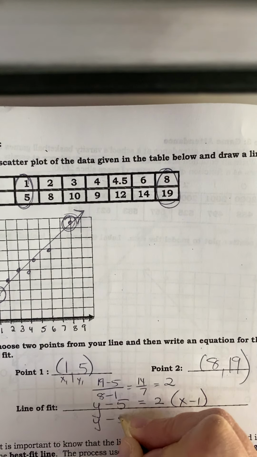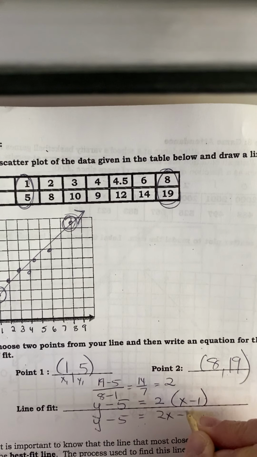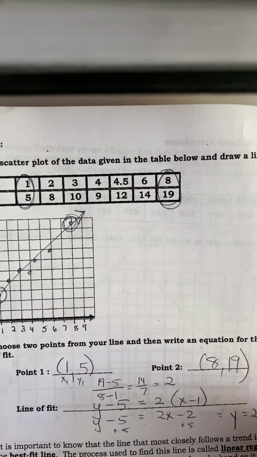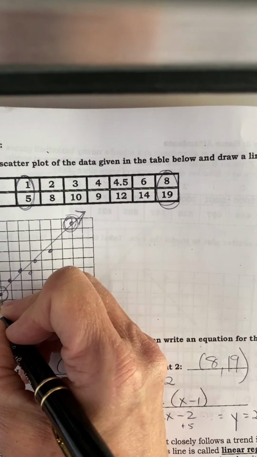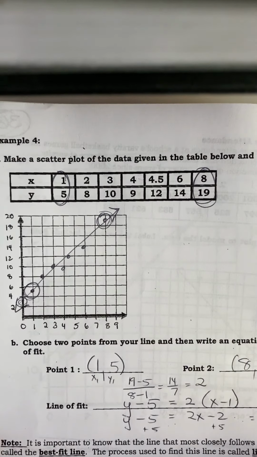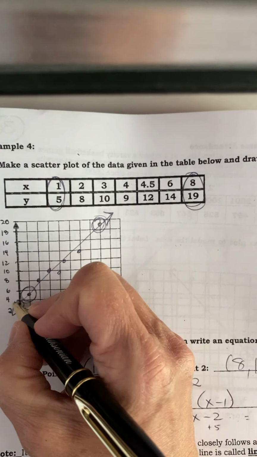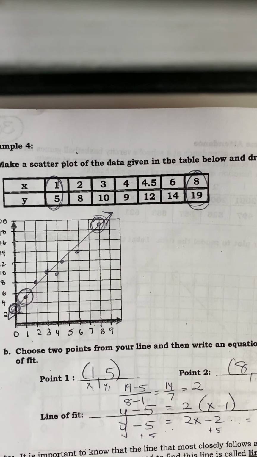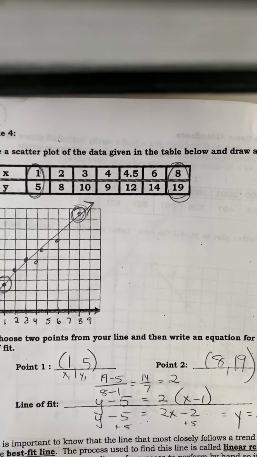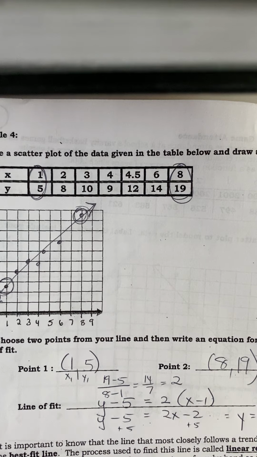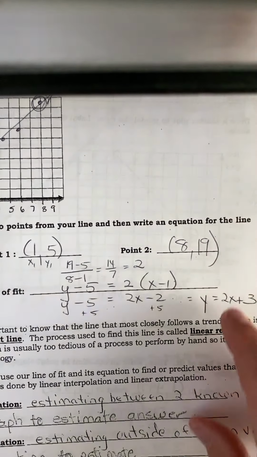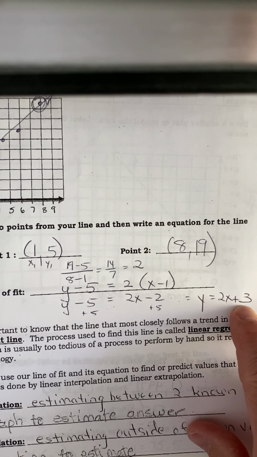I'm going to change this to slope-intercept form because this one's going to be easy, and I end up with y equals 2x plus 3. Notice I got a y-intercept of 3, and if you look up here, it does look like my y-intercept should be 3. So now my line of fit is y equals 2x plus 3.